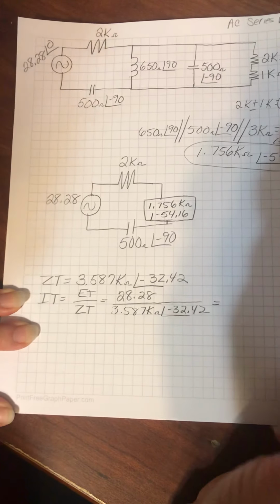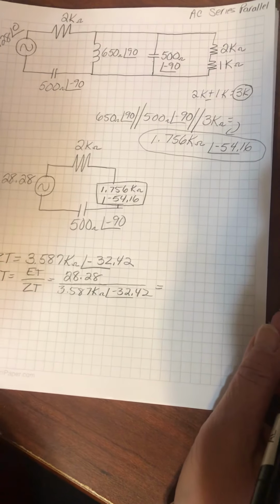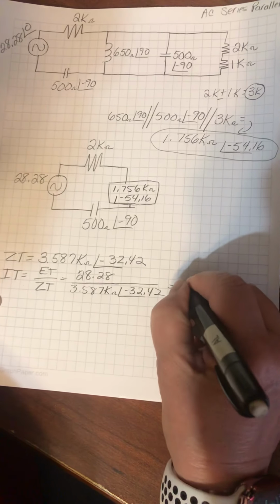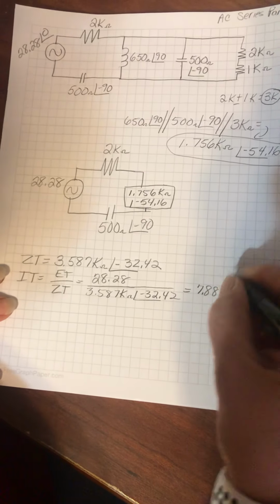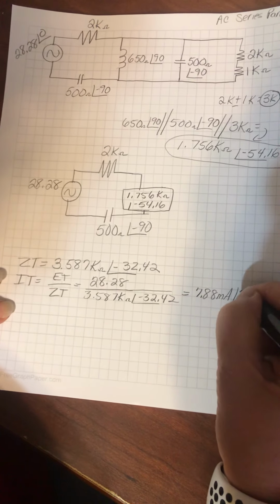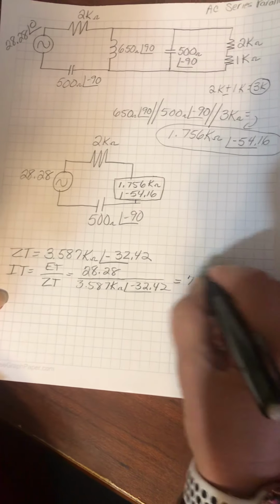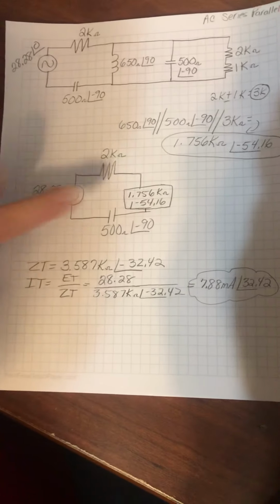So our I total should be, ready, 7.88 milliamps at an angle of 32.42. So that's the current in this circuit.